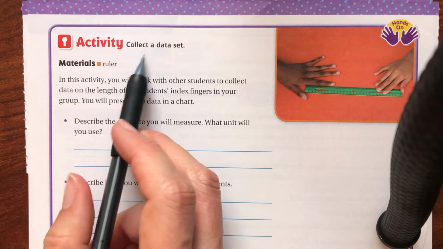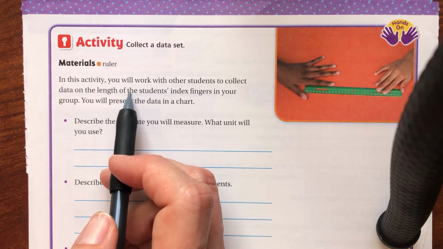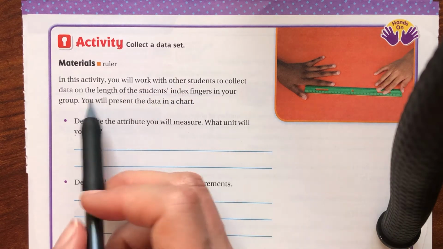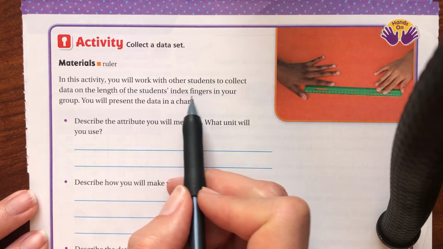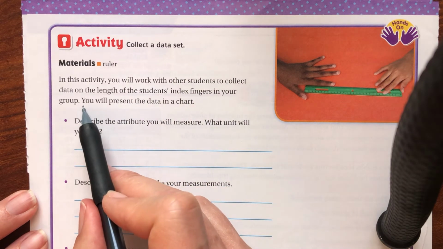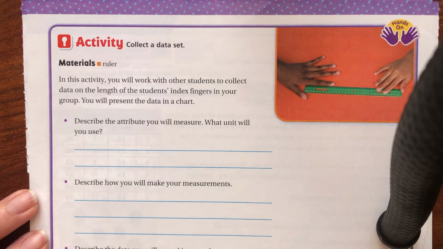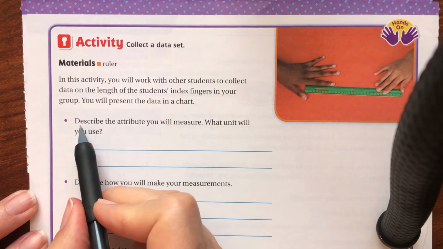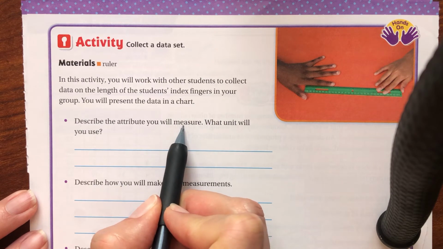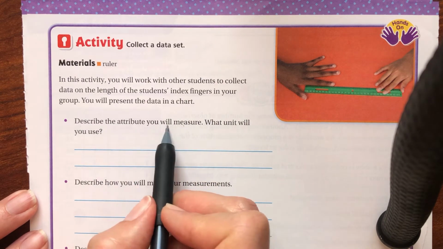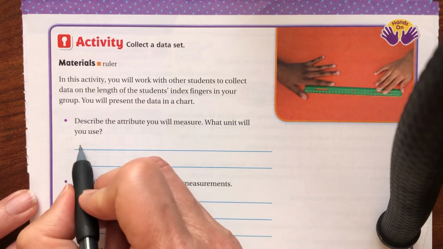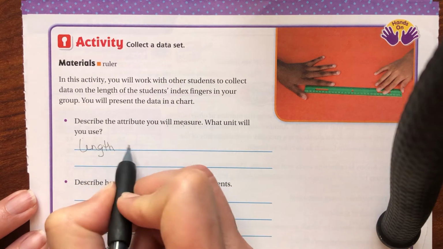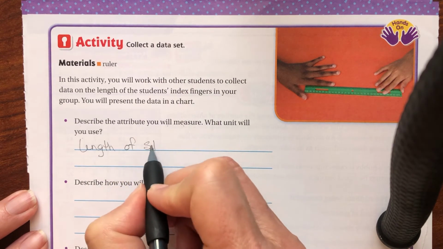All right, so now we're going to collect a data set. In this activity, you'll work with other students to collect data on the length of the student's index fingers in your group. You will present data in the chart. So, describe the attribute you will measure. What unit will you use? So we're going to measure the length of students' fingers.